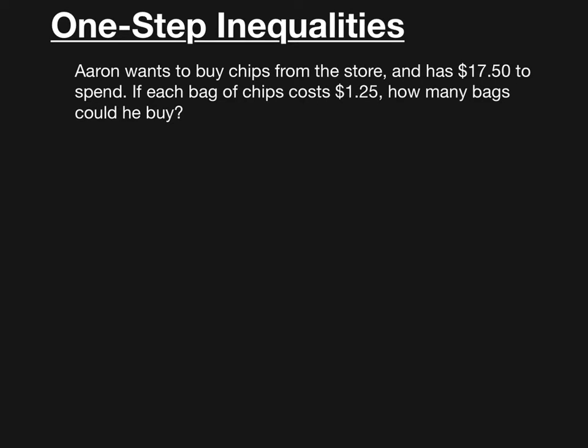Hey everybody. In class today we worked on the properties of inequality. Tonight we're going to use those properties of inequality to solve inequality statements. Inequalities are important because they can help us represent situations in a way that's more descriptive than just an equation. Our first problem here is a good example of that.